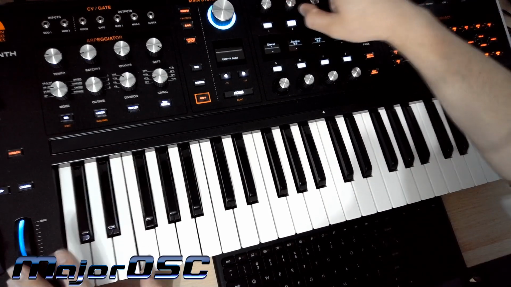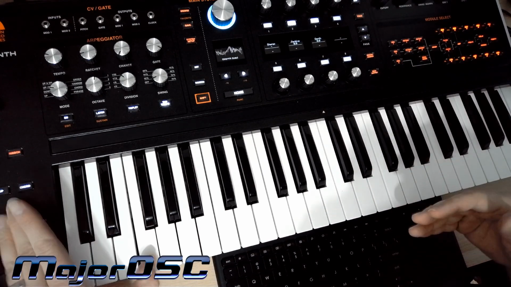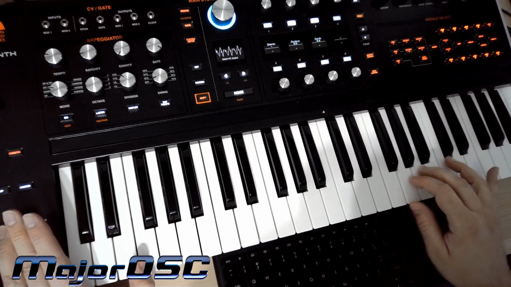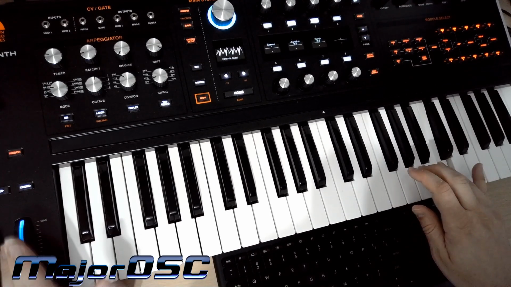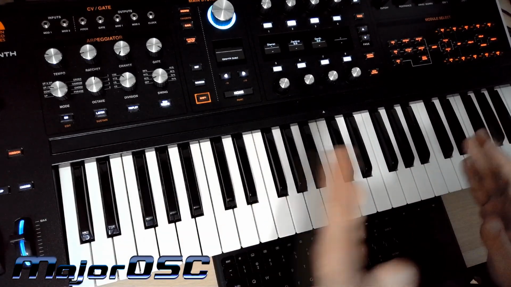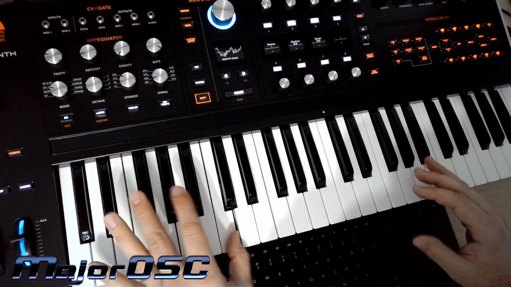We got something here. I like how it kind of goes and mellows back out when you go up top. That means we could probably use it up top as a lead, should we want to, in the future.